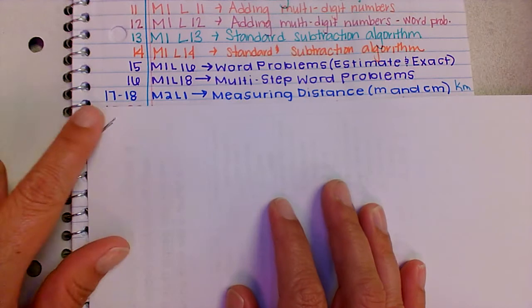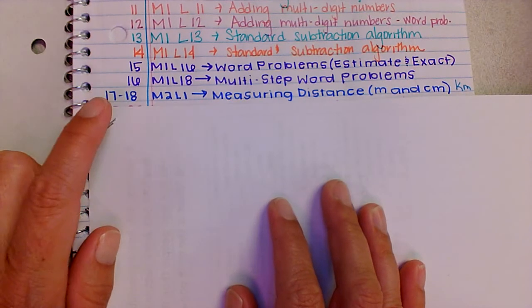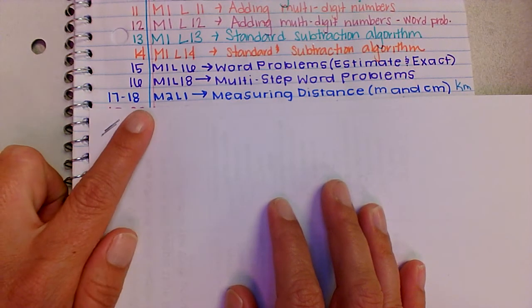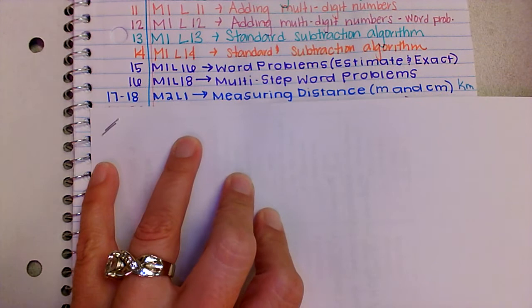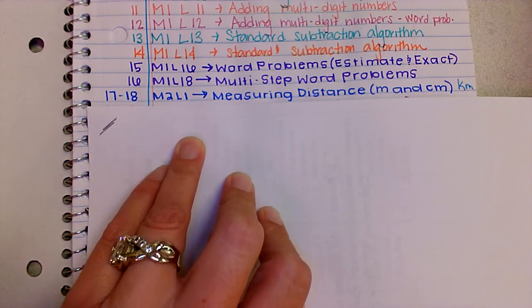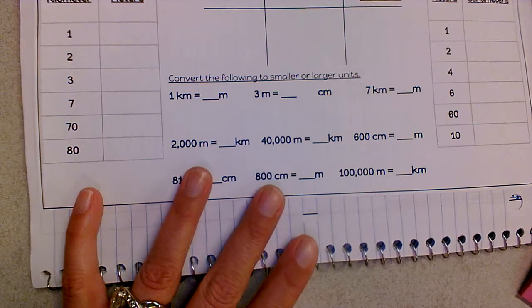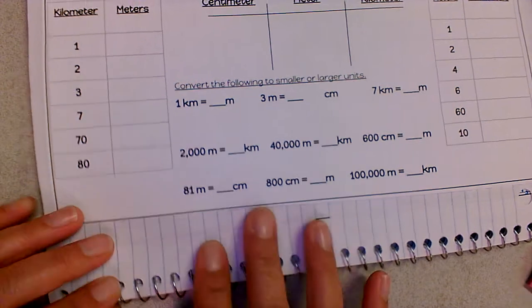If you notice, I have 2 page numbers because mine is going to be on page 17 and 18. So you will have 2 pages there. Okay. Remember, pause the video as you need. So we're going to continue.